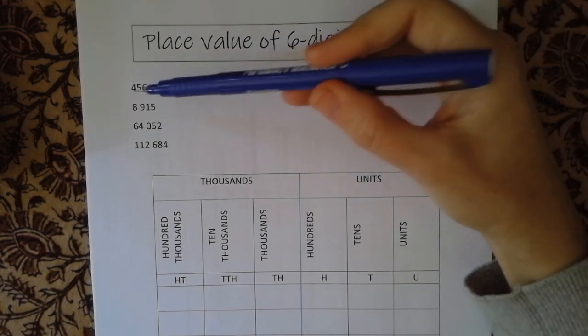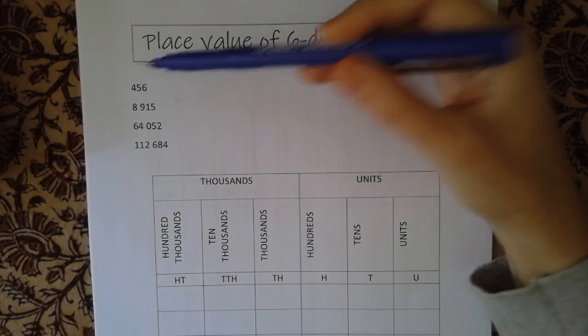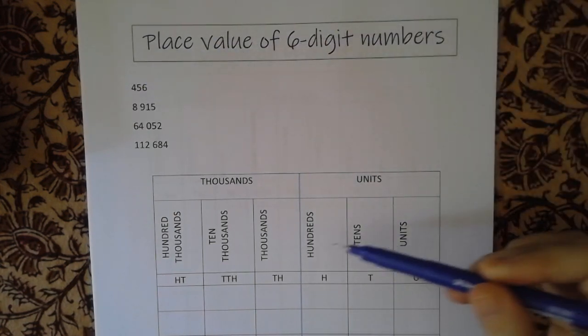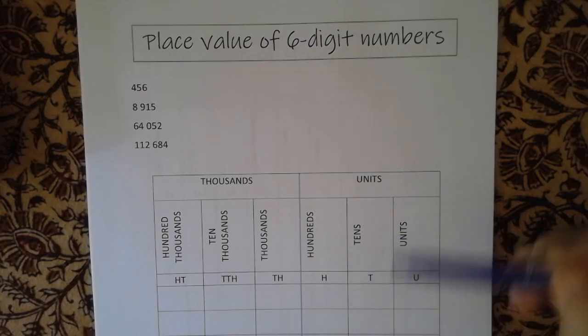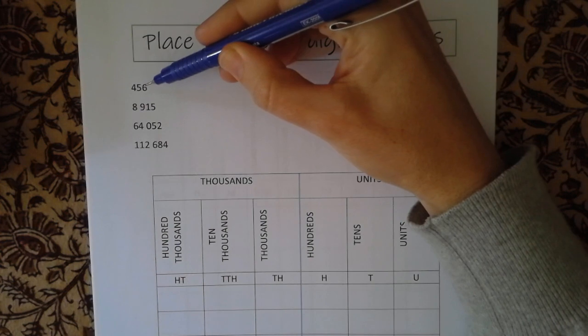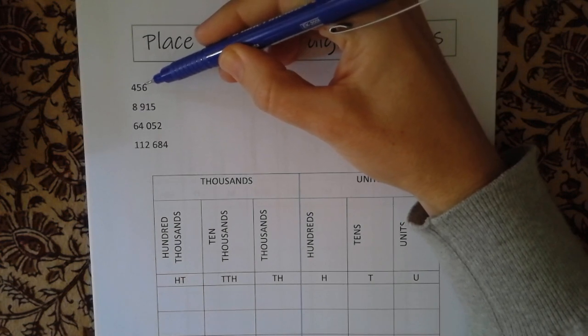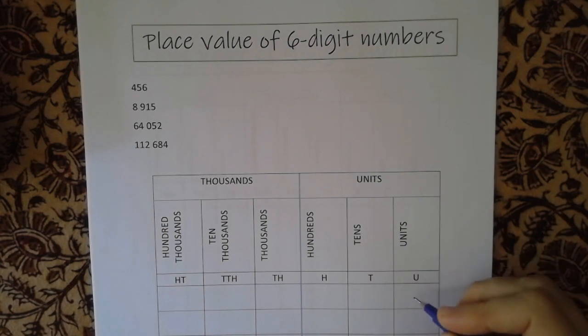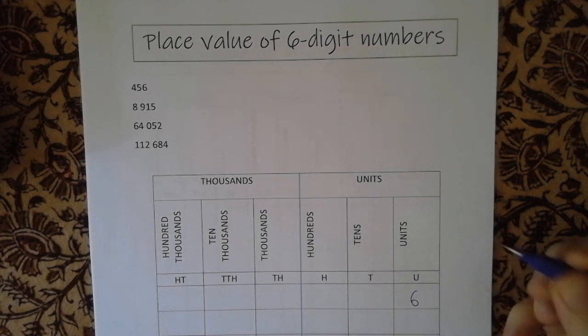So if we look at this one here, it says 456. This belongs only to the first group because it contains 3 digits. So the first one we're going to look at is the smallest value or the lowest value. So this is the 6. So that will be written here by the unit. So then we fill it in here, 6.